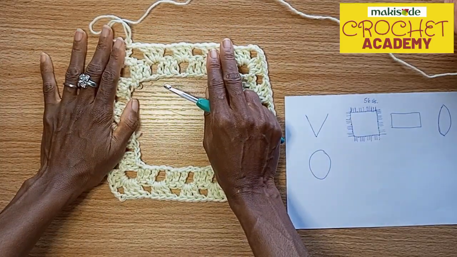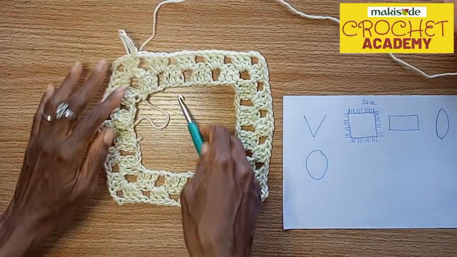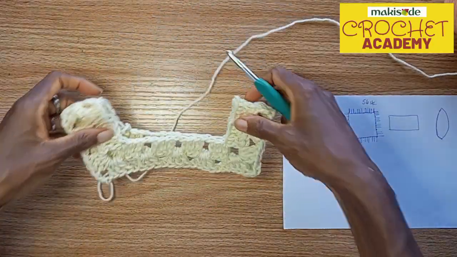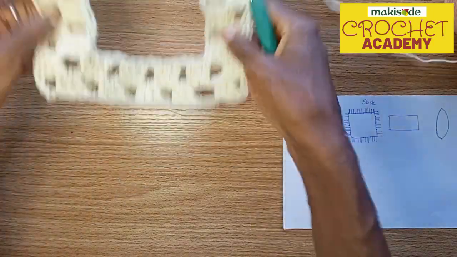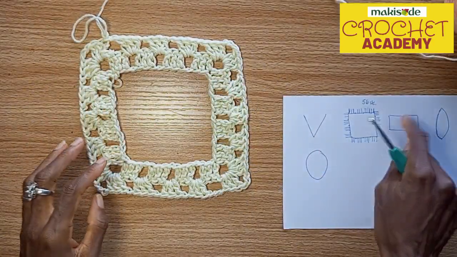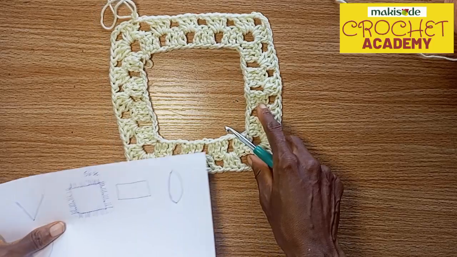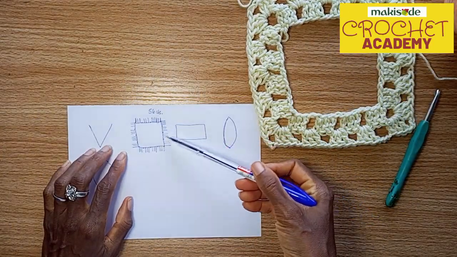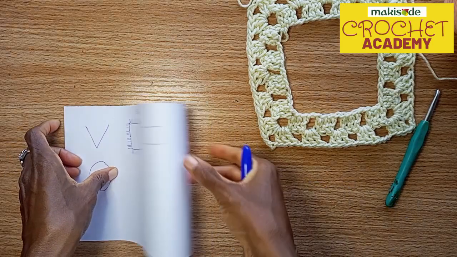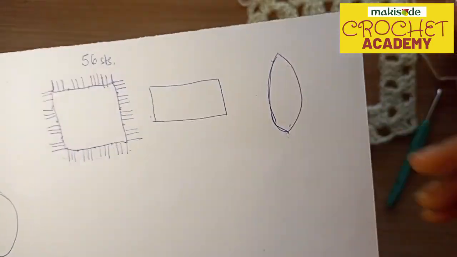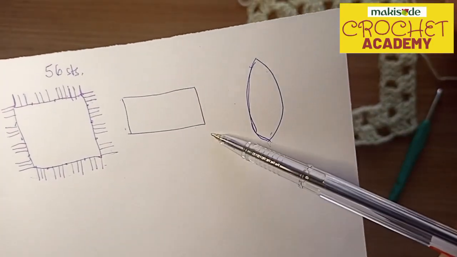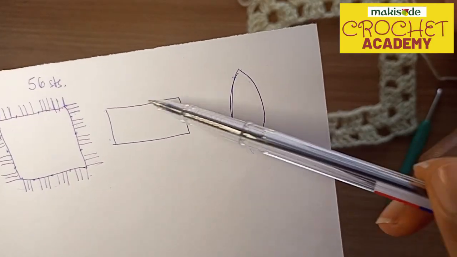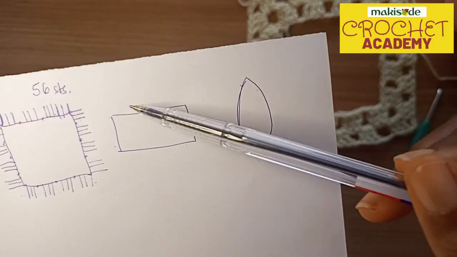But if that is not the case, your measurement has to be at least 20, so that when the person stretches it in, it walks in and then sits nicely. Now the rectangle is similar to this. The difference with the rectangle is that while we started out with 4 on either side of the square, for the rectangle, you may end up starting with 5 here and then 3 on this side. So 5 here, 3 here, instead of 4 and 4.